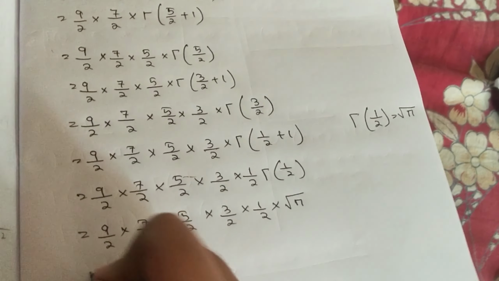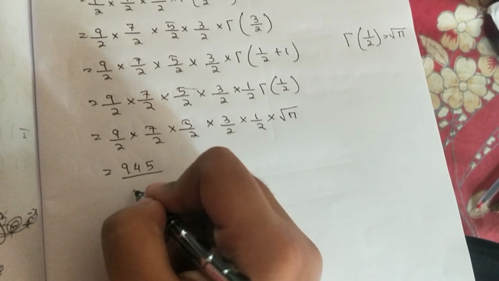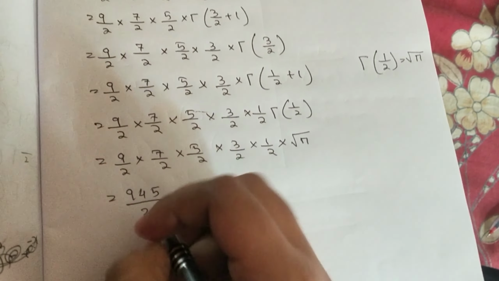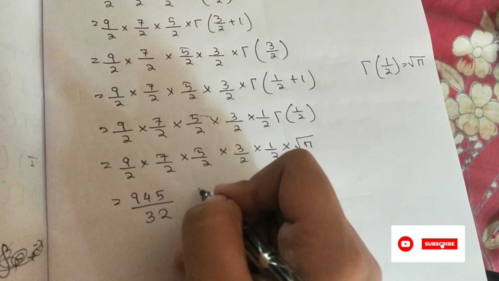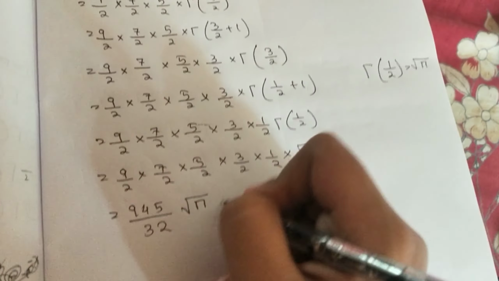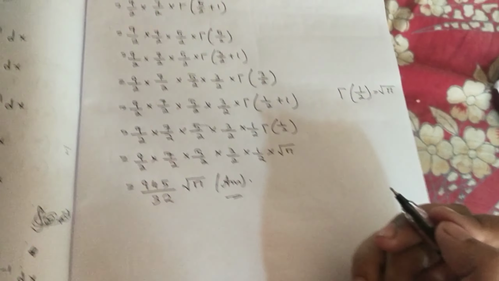So the answer will come 945 by 2 to the 4, 32, 2 to the 8. Okay, so this is the answer. Hope it was clear.